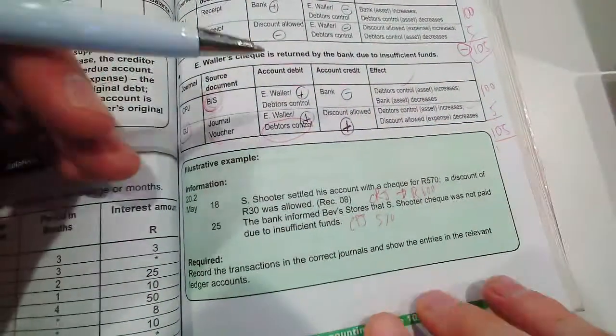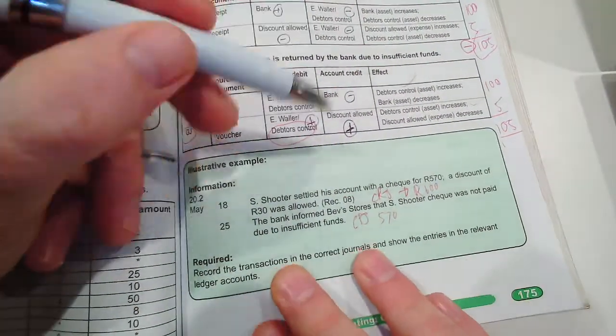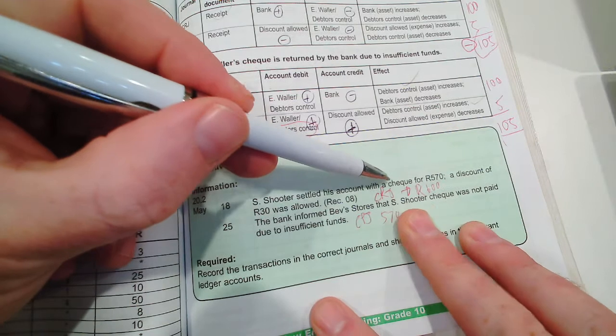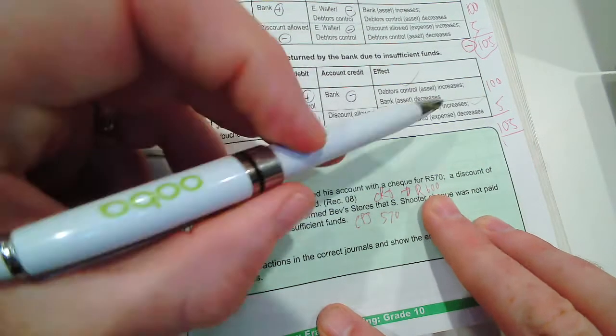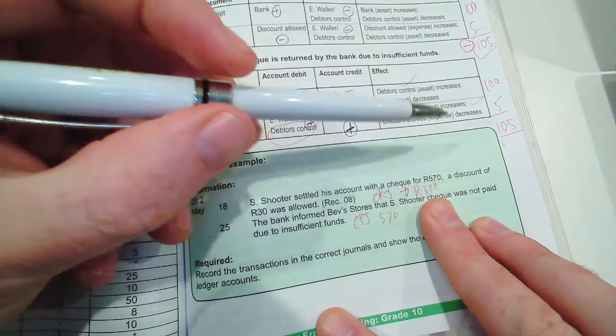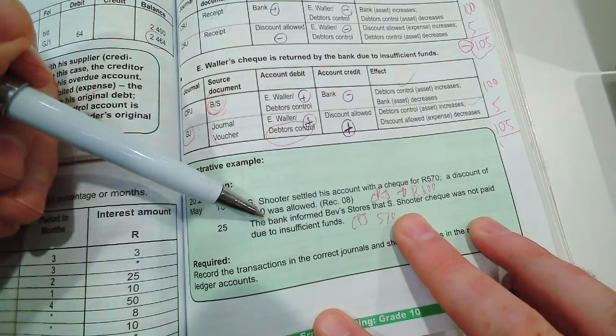Okay, let's look at an illustrative example. S. Shooter settled his account with a check for 570. So the physical amount that he paid was 570 and the discount was 30.